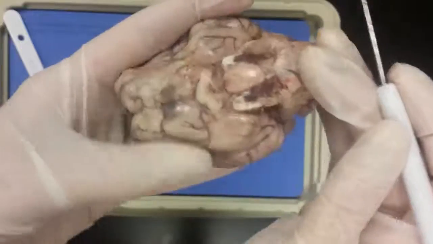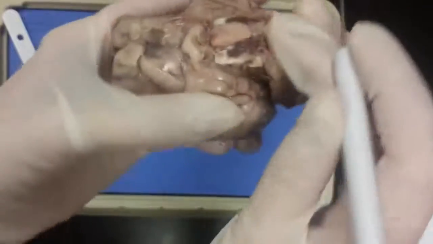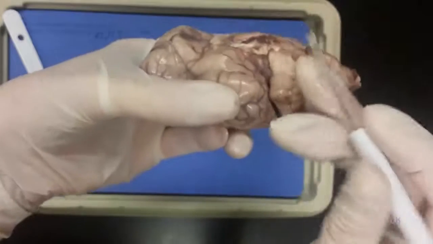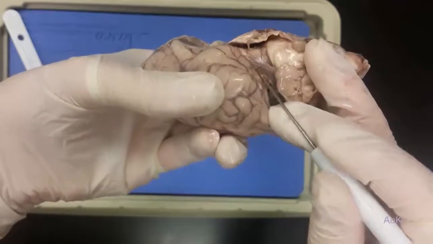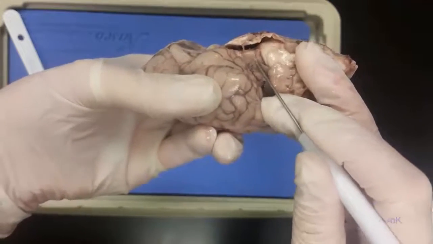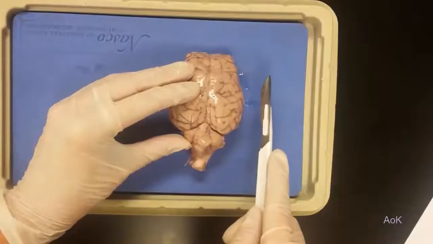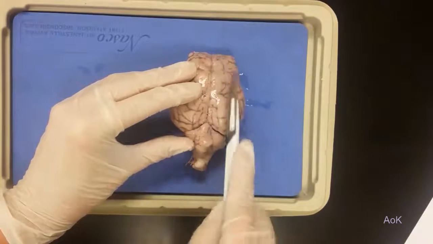You can also find some additional meninges when you try to separate the cerebellum from the cerebrum. You can see these meningeal layers right here. You should cut the brain in half using the longitudinal fissure.